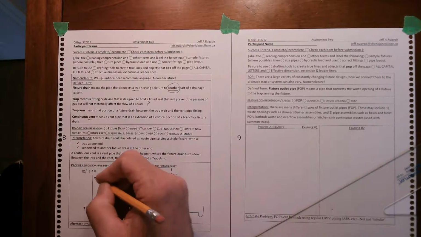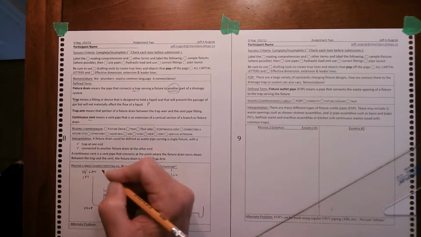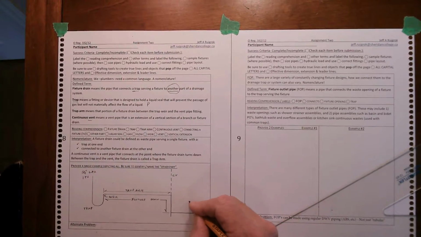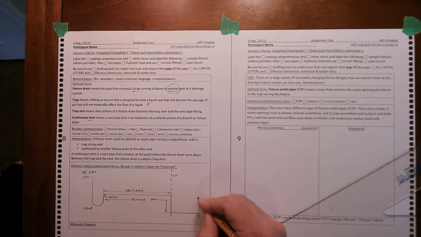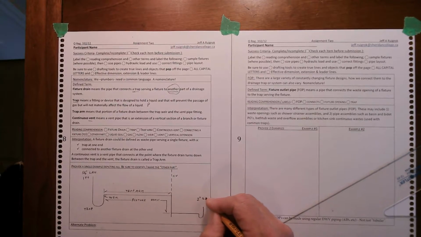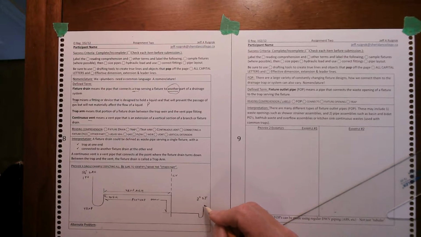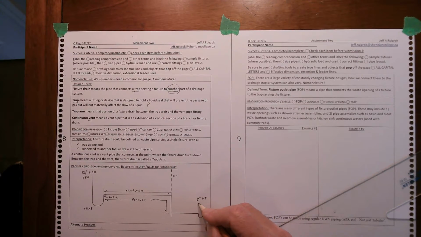Actually, we'll do something bigger on the other side. So 1.25 inch lavatory, 1 FU. And then we'll make this a 2-inch siphon jet urinal. And that would be 4 FUs.